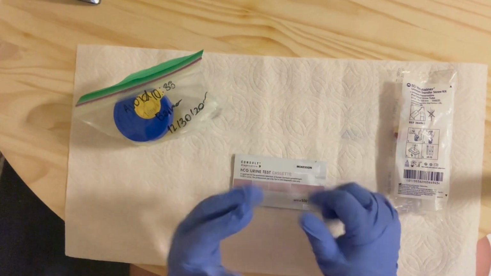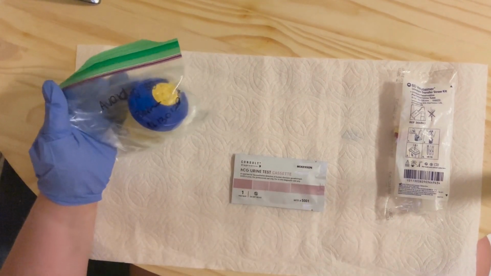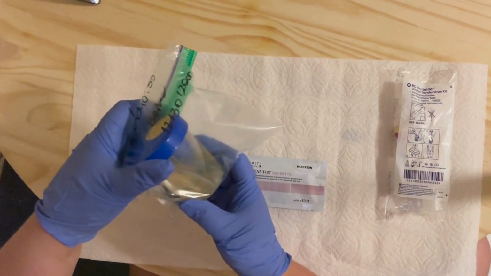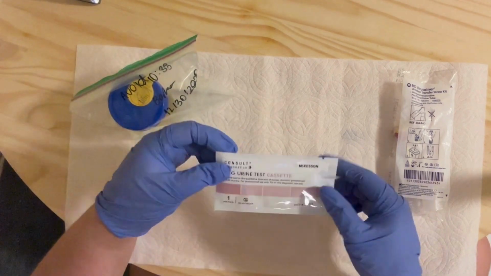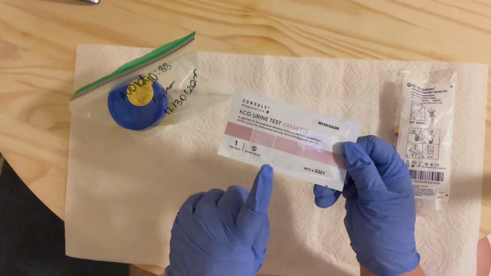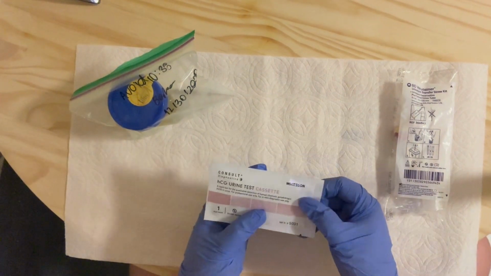Now, to properly perform a urine test, here I'm showing that I would go ahead, open the package of the urine kit, check the expiration date.